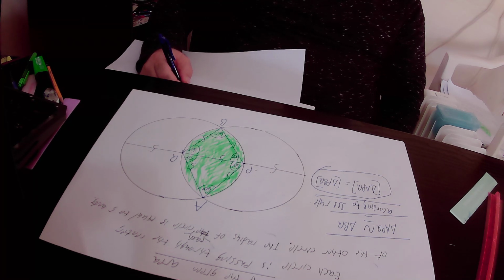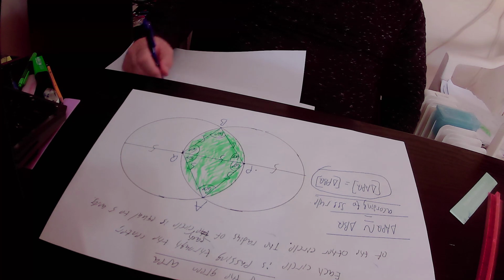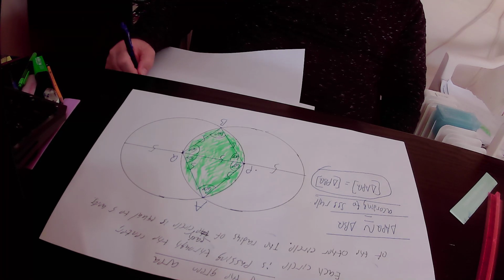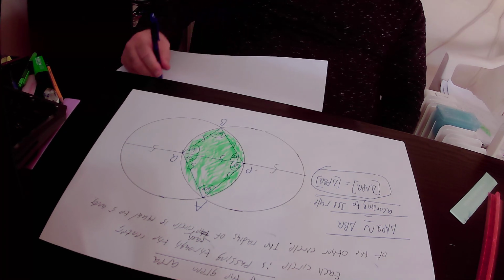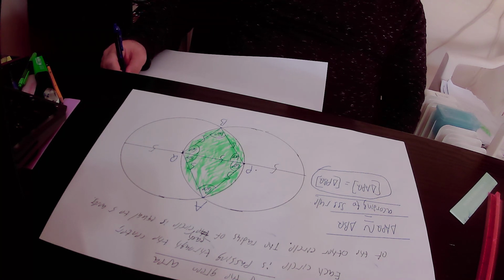Okay, plus the area of segment AP plus the area of segment PB plus the area of segment QB plus the area of segment AQ.